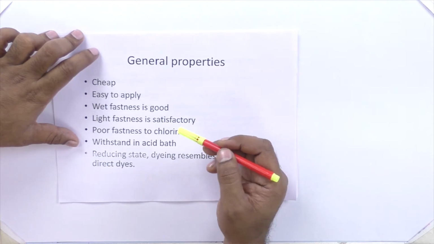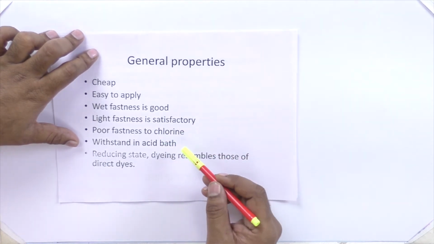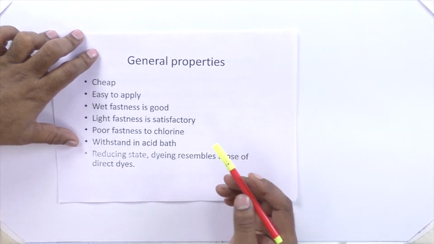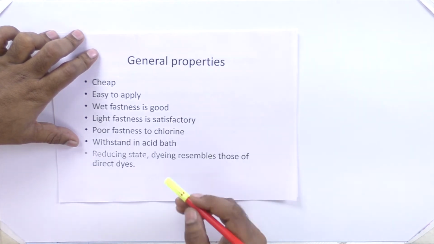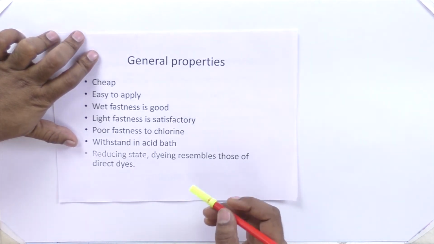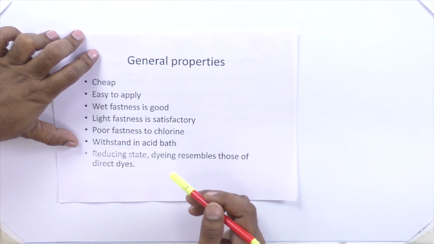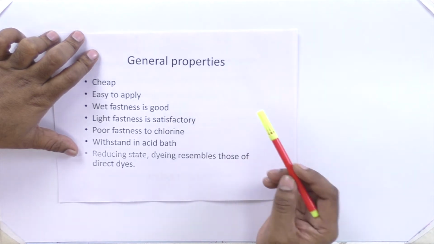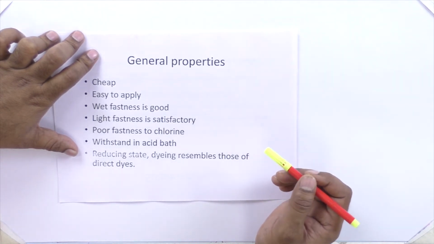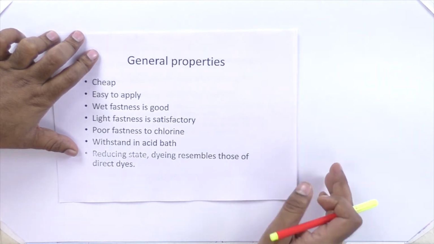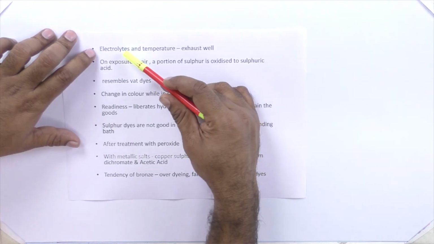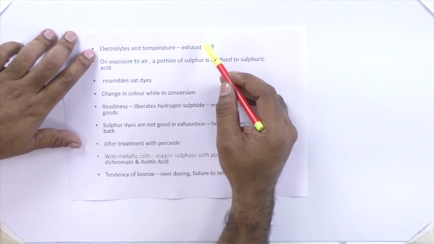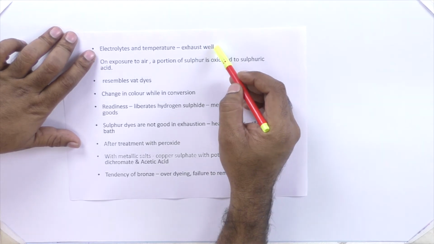It is similar to reactive dyes, and withstands an acidic bath. That means it is stable in acidic medium, so you can keep it as long as you want in the acid bath. In the reduced state, the dyeing resembles direct dyes. That means reduced sulfur dyes are similar to direct dyes. So the application is also similar, and in the presence of electrolyte and temperature, it exhausts well.